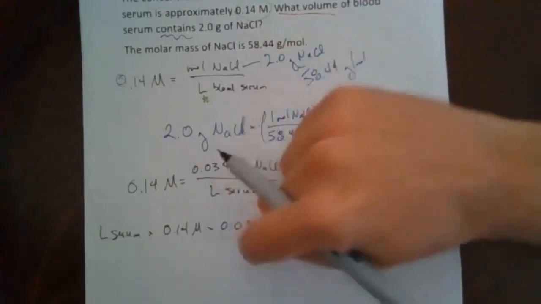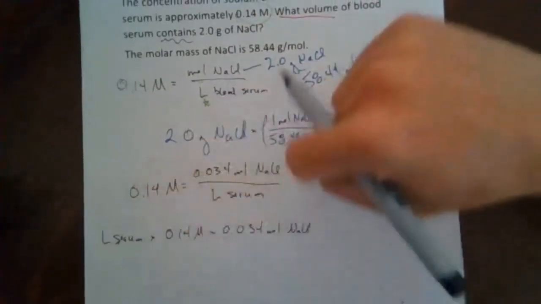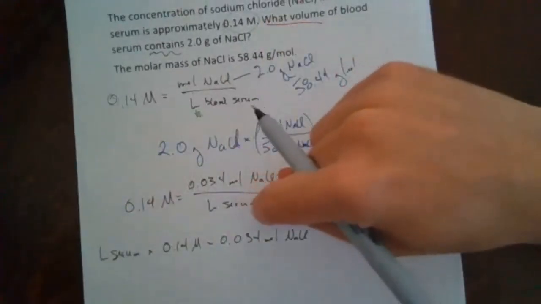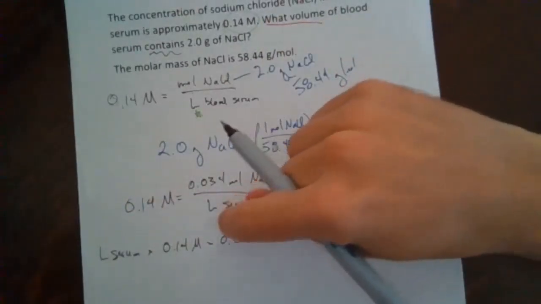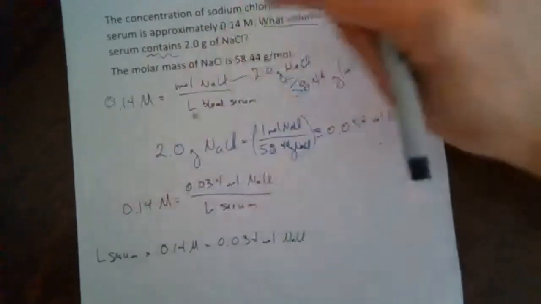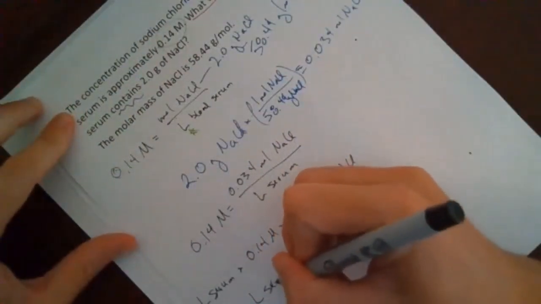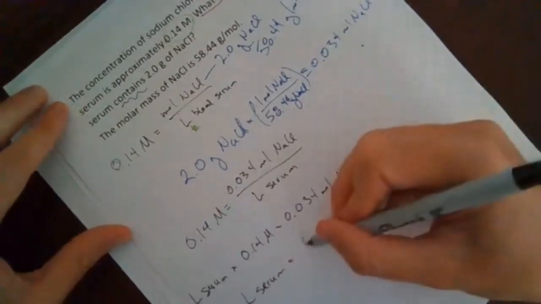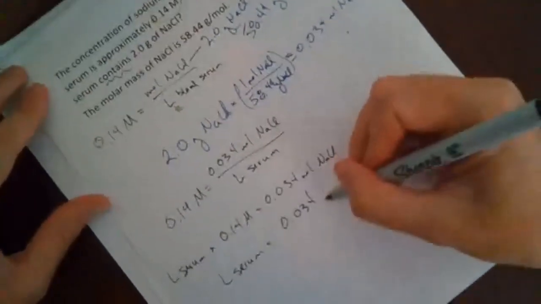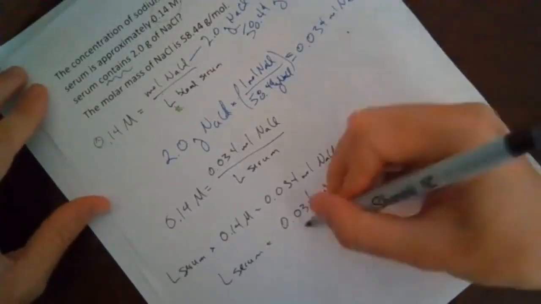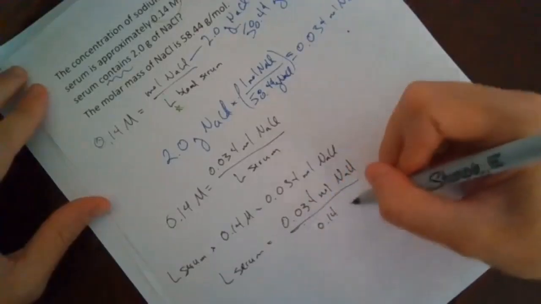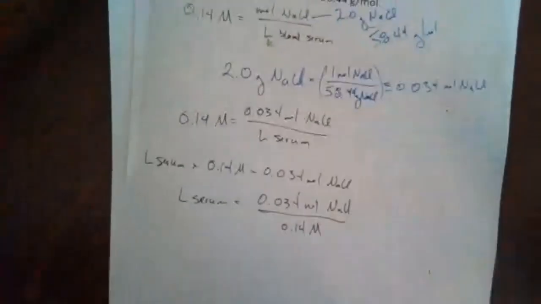So this algebra is one of the most common mistakes that I saw, or that you'll see in these sorts of problems. And so you want to be sure that you take care of getting that liters of serum out of the denominator, up and out, and then you want to divide by this. So liters of serum is equal to 0.034 moles NaCl divided by 0.14 molar.